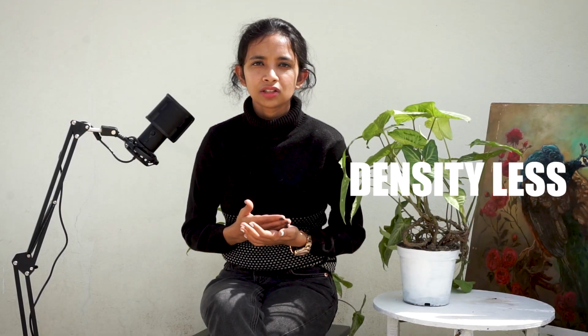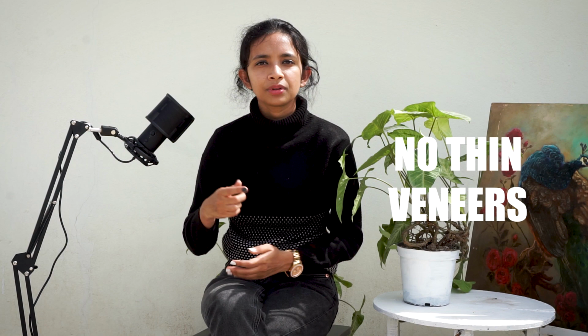In the case of plywood, I have already told that the density is lower but the dimensional stability is more. So make sure that you're not taking very thin veneers, because when you are priming or applying the gesso layers, they will have the tendency to swell up and they might crack also. Make sure that the layers are thicker.